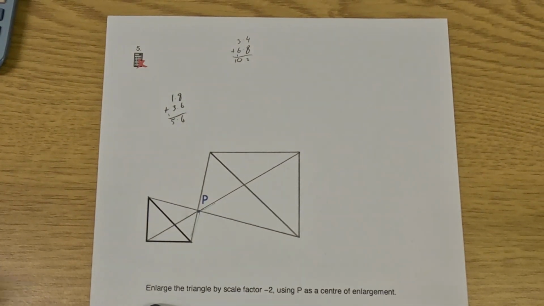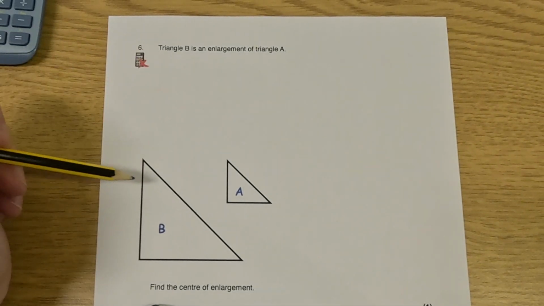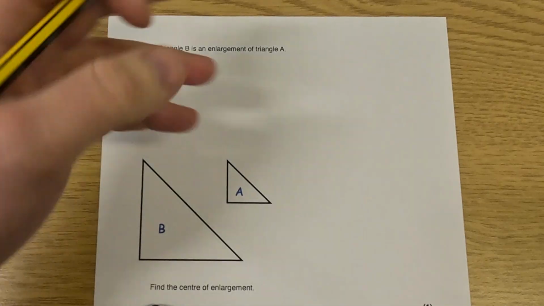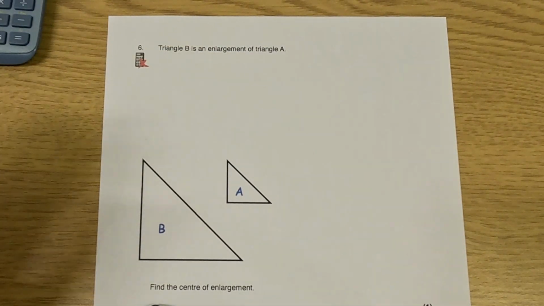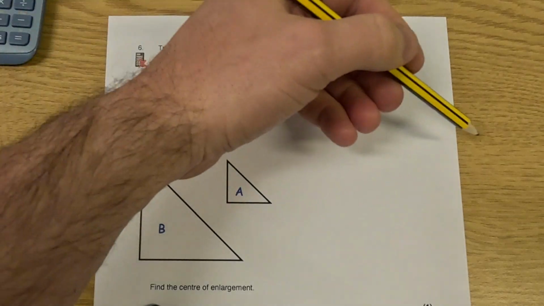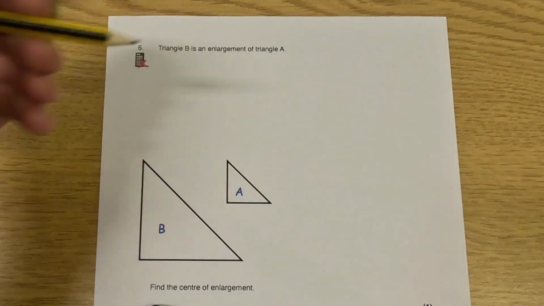Let's have a look at our last question, question number 6. We're told that triangle B is an enlargement of triangle A. The question this time just says, find the centre of enlargement. The approach that we use for this question, without a grid, will actually be the same approach that I would use on a grid. I would just join up the corresponding points and carry on in the direction of where the centre of enlargement would be. And I would do that for each pair of corresponding points.